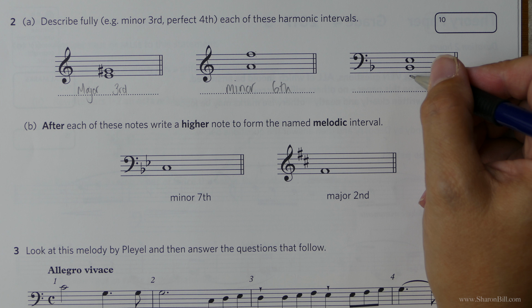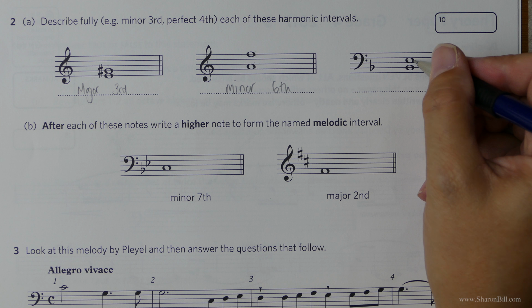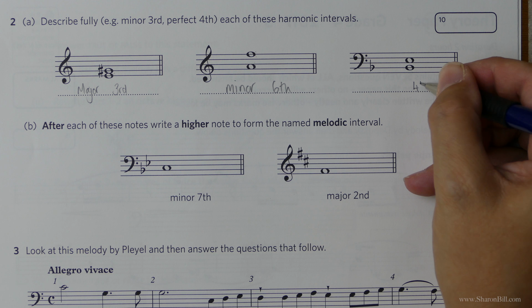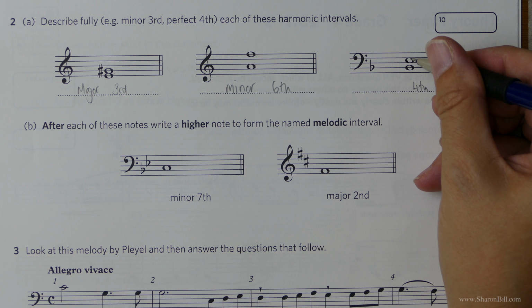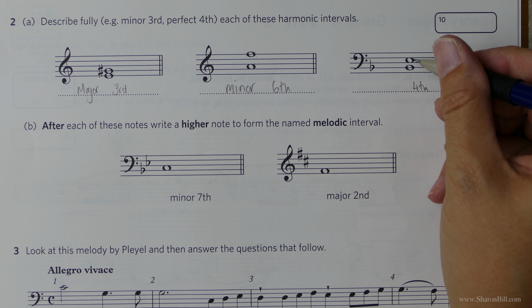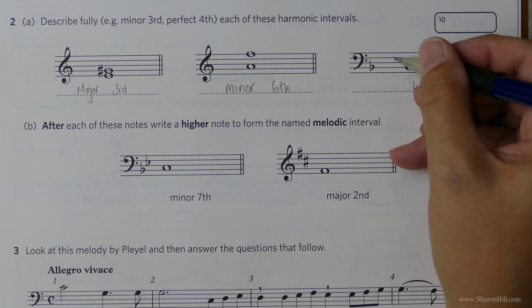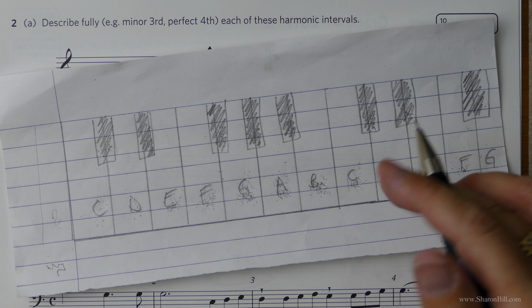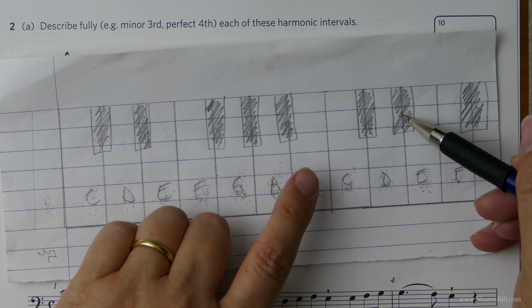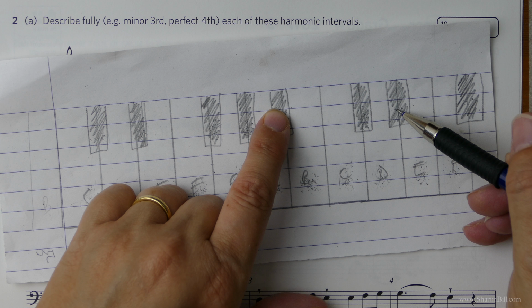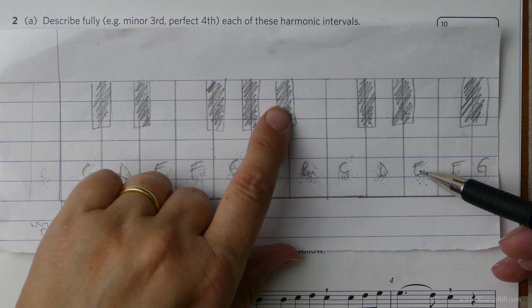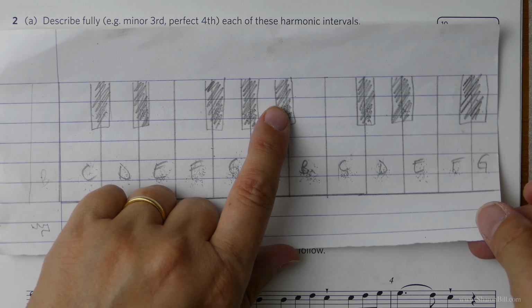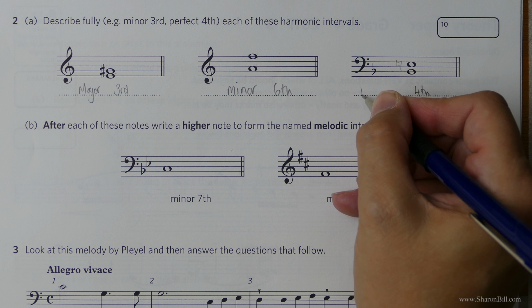So here we have a 1, 2, 3, 4th. Now we have a B flat. Now B flat to E flat would be perfect. However, this is an E natural, and so that perfect interval, B flat to E flat, has been made bigger. We've augmented it by adding a natural sign, and so that's an augmented 4th.